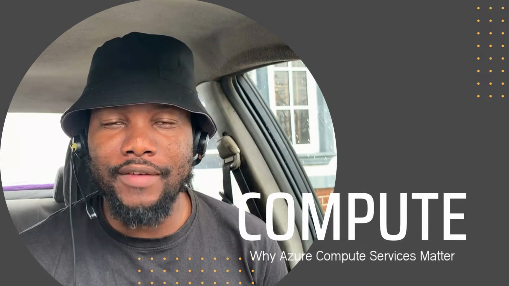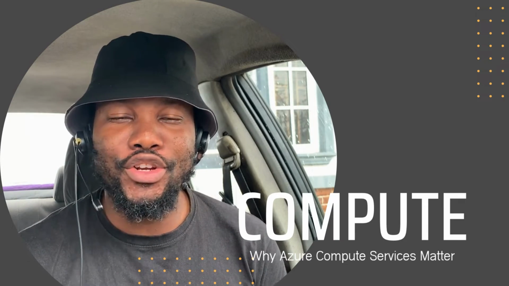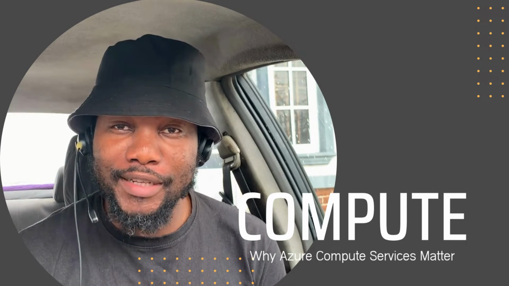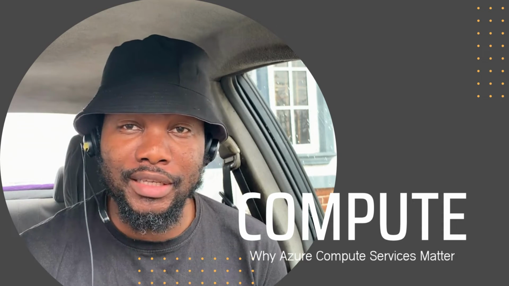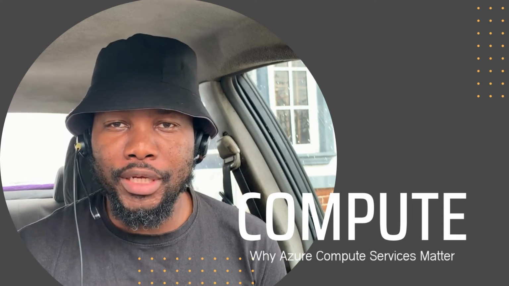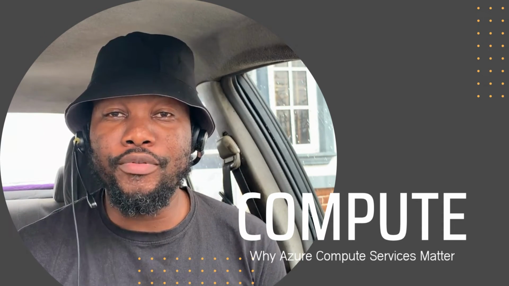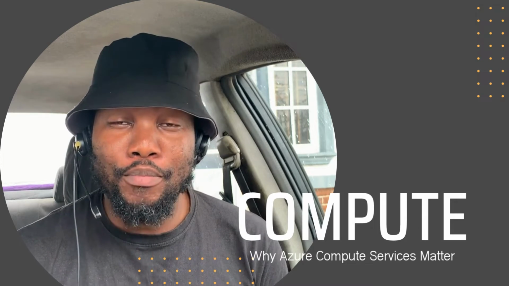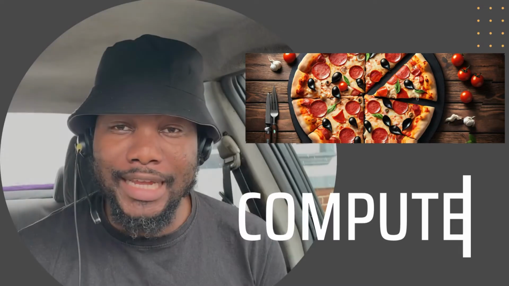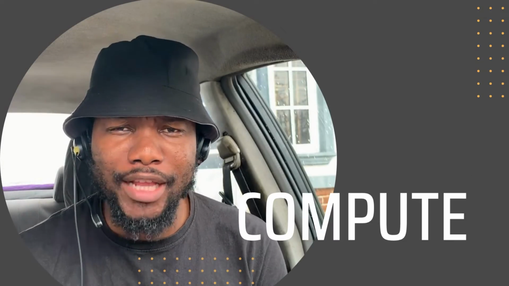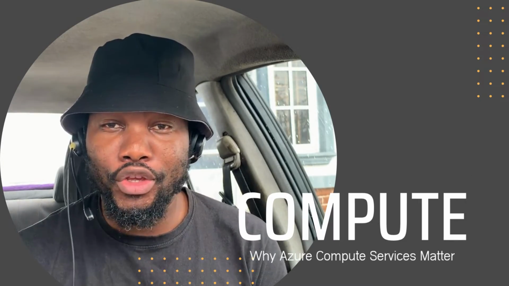Let's get started. First things first, what's a compute service? Think of it as the engine of your workload. It's the processing power that runs your applications, your websites, your databases, or even your AI model. Azure offers a buffet of compute services, but picking the right one is like picking the perfect pizza topping. It depends on your taste, or in this case, your workload.